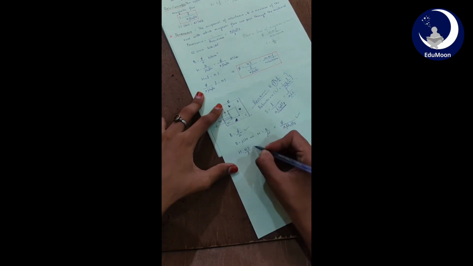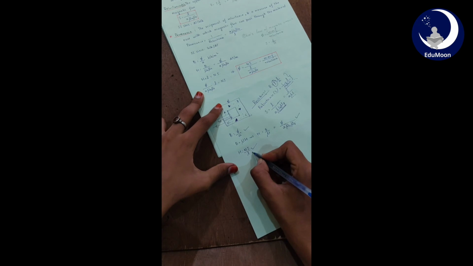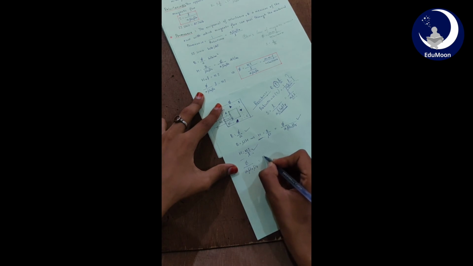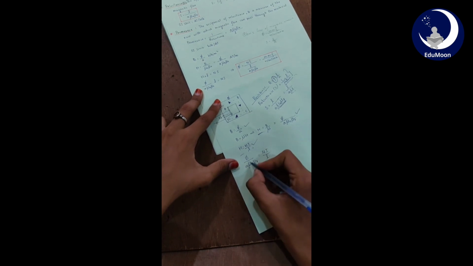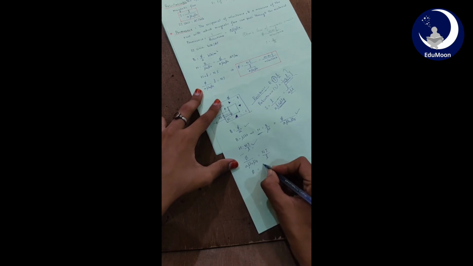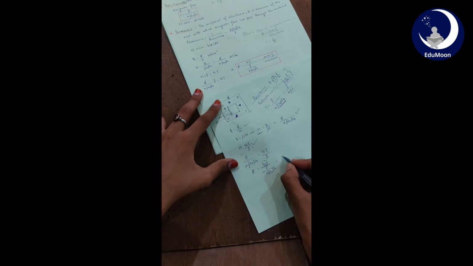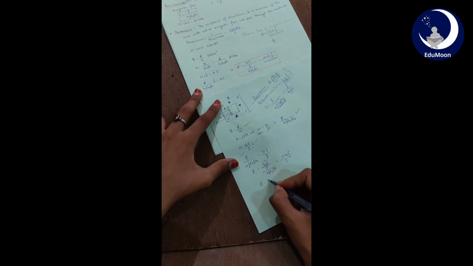So from this relation and from this relation, when we equate both, phi by A mu naught mu R equals NI by L. From this, phi equals NI by L by A mu naught mu R. This NI is MMF, right? And L by A mu naught mu R is reluctance. So flux equals MMF by reluctance.